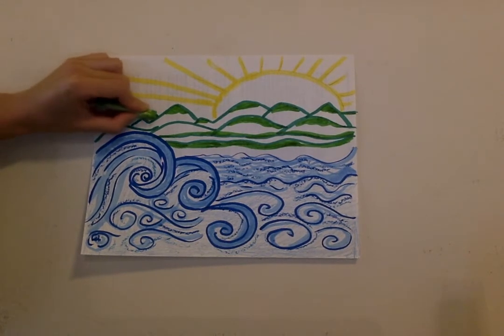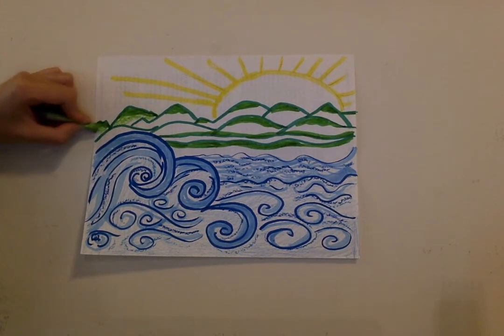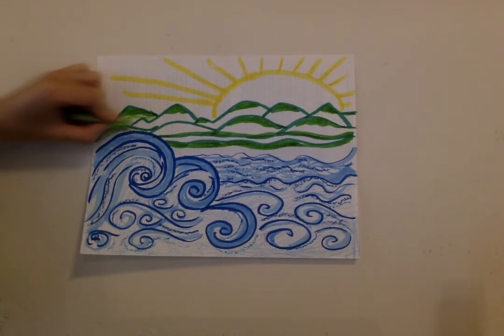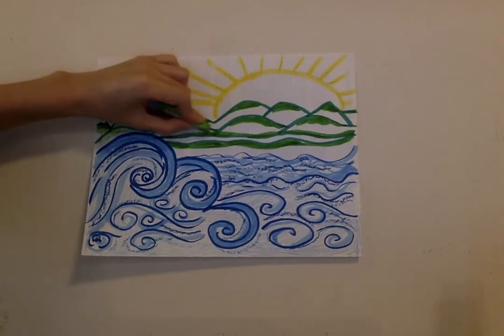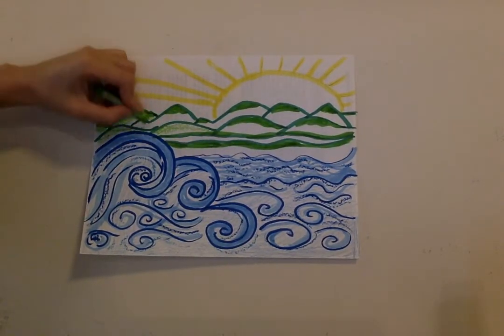And I'm really just looking down, looking at my colors, and I'm just picking up what I feel and adding it into my earth part of the drawing.